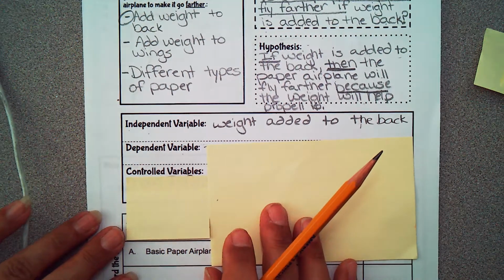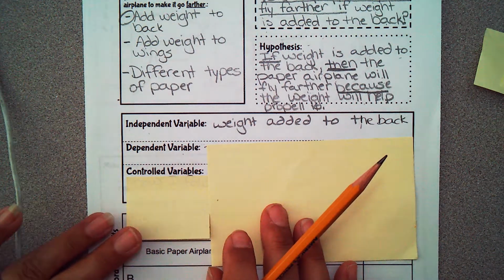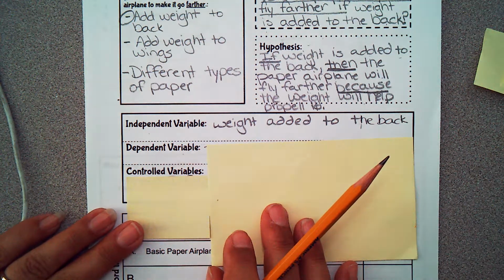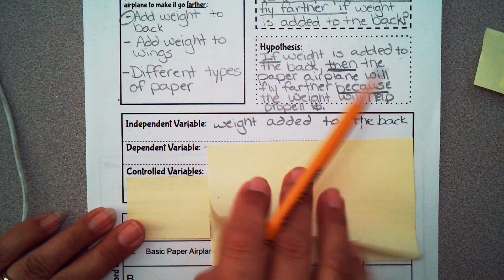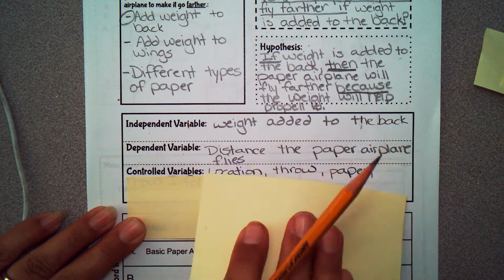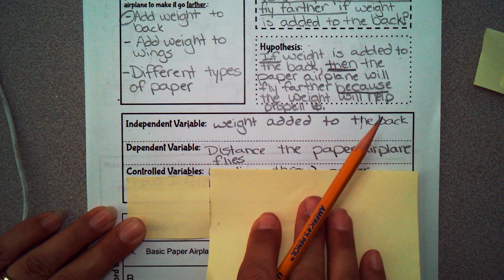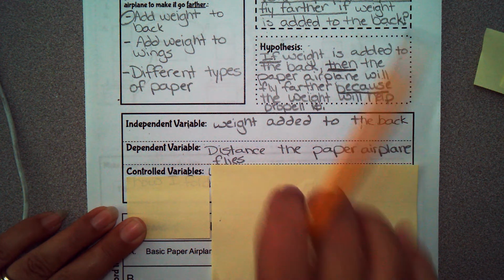The dependent variable is what we are going to measure or observe. Everybody's dependent variable for this experiment will be the distance the paper airplane flies.